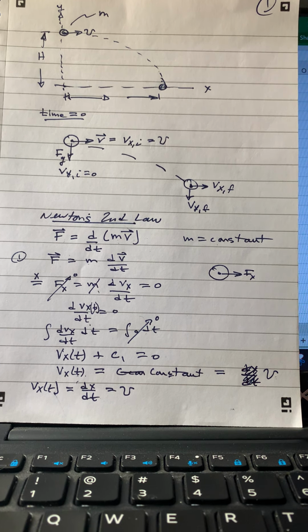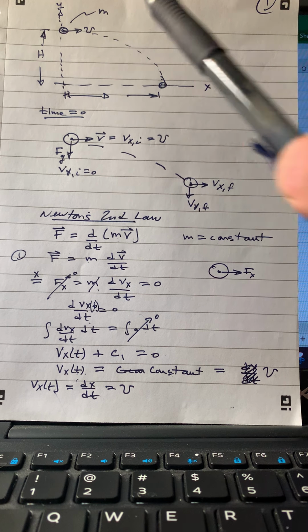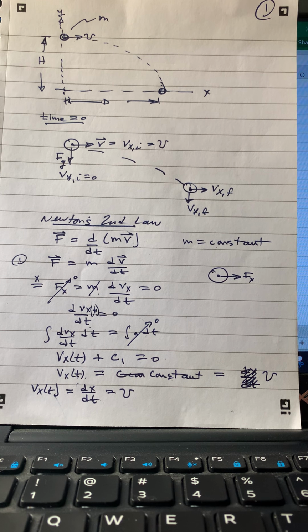Another variation could be, what if it's a rocket. It's not a ball, it's a rocket. So it has its own propellant, and so it's got a force. Let's just say that the thrust on the rocket is a constant force.